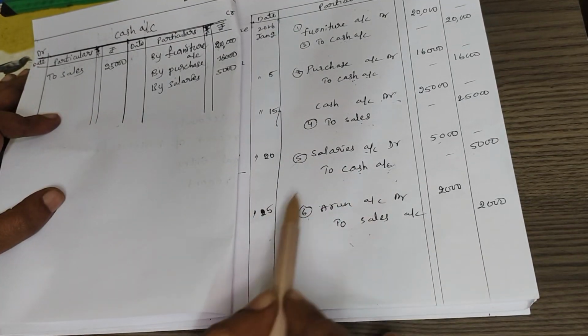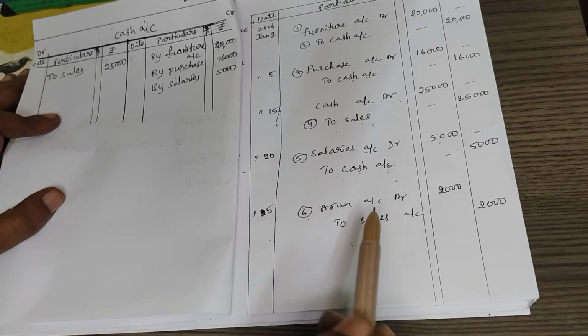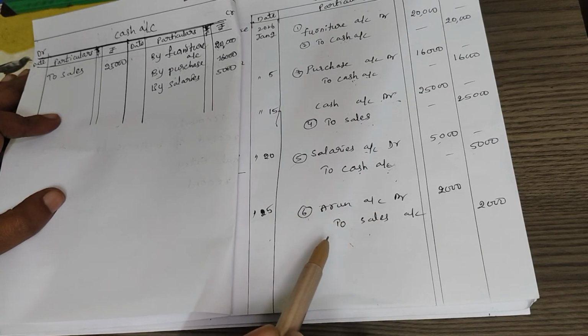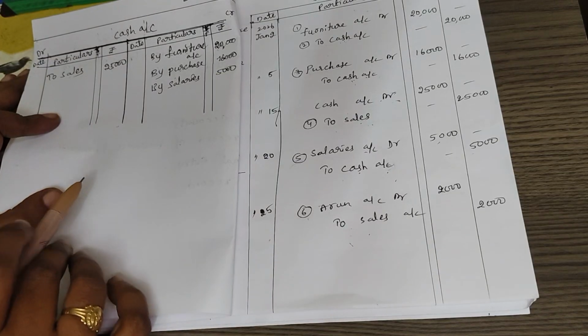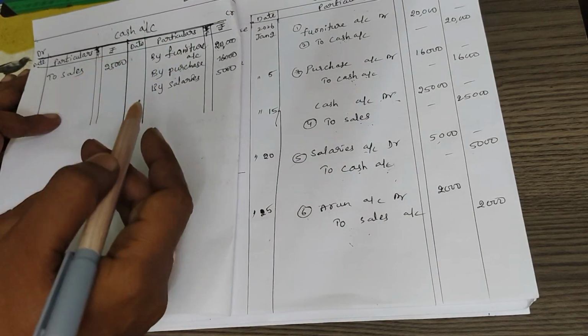In the last transaction, there is no cash. If either the debit or credit side has cash, then you have to take it into the cash account. Otherwise, ignore that. Okay. And while writing this aspect, you need to write the date also.